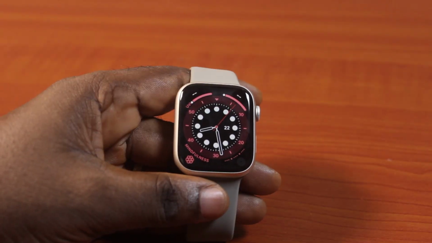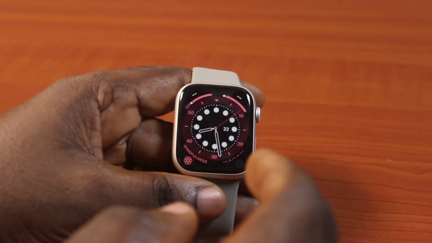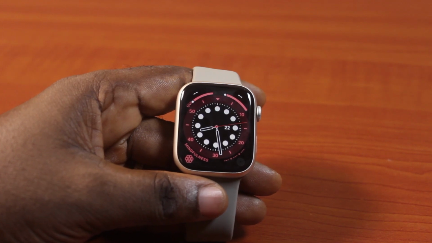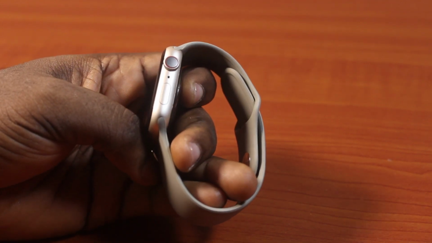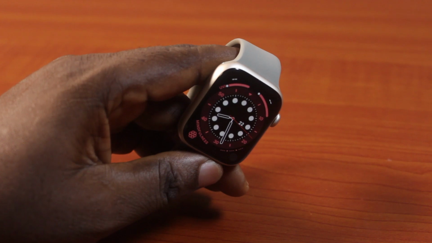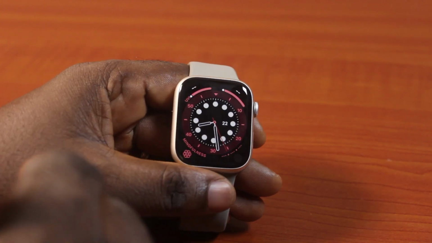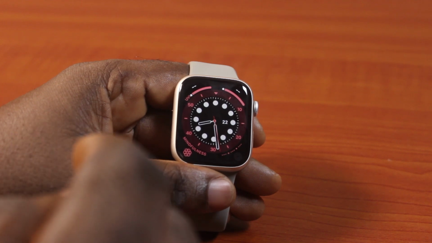In this video, I'll detail how to turn off or disable reduce motion on Apple Watch Series 9. So if you have an Apple Watch Series 9, whether 45mm or 41mm with GPS or GPS and cellular, then you can easily turn off or disable reduce motion on your Apple Watch.